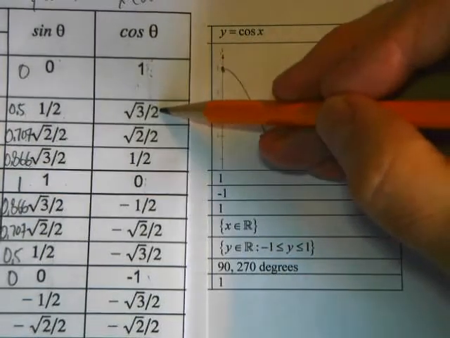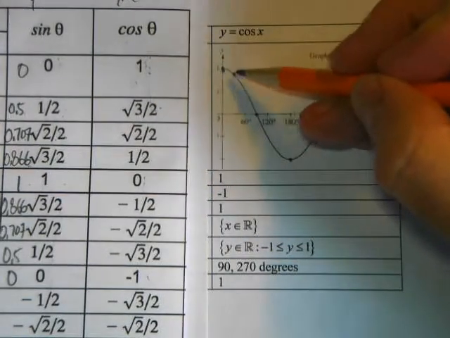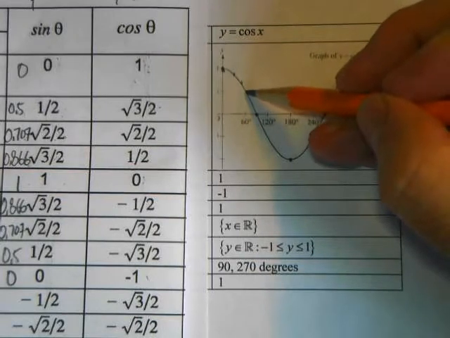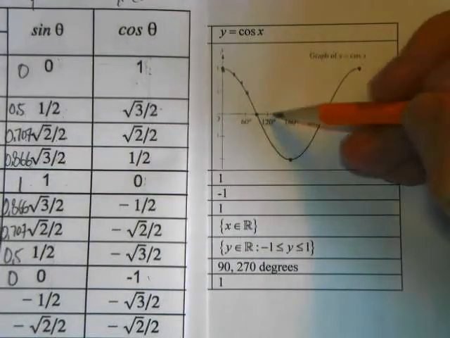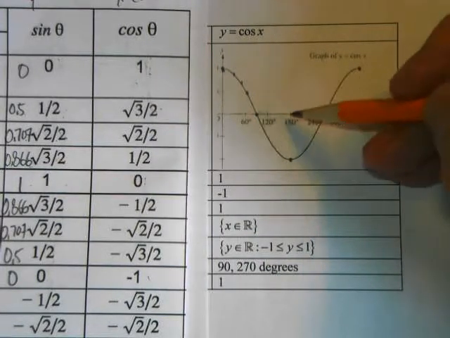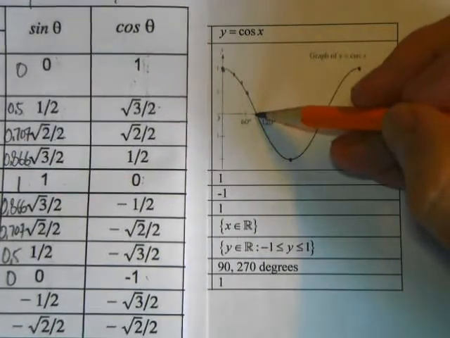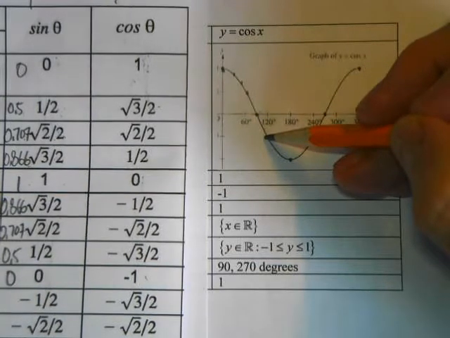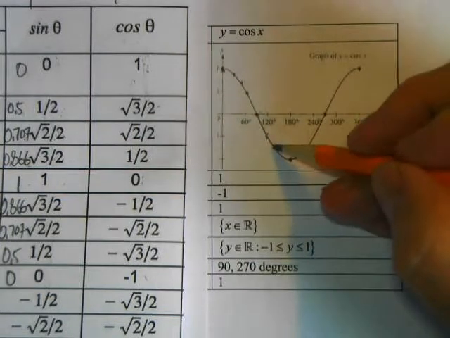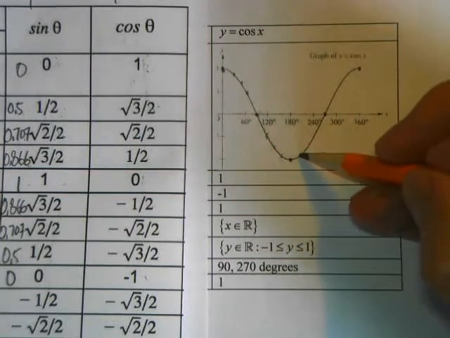So remember that's 0.866, 0.707, 0.5, continues down. You get down to 0 at, that would be 90 degrees. And then you go more and more negative. So this would be 120 is negative a half, 0.707, negative 0.866, and so on.